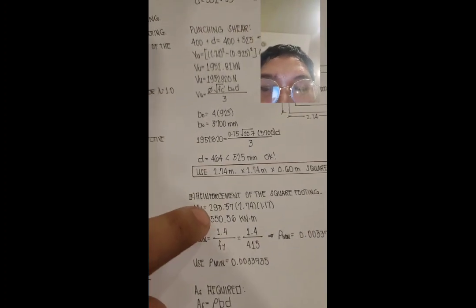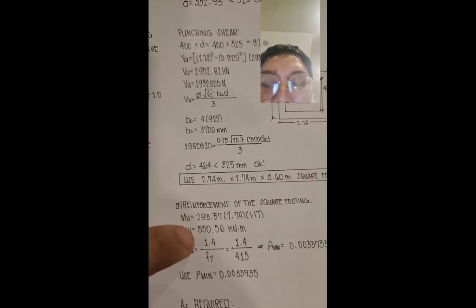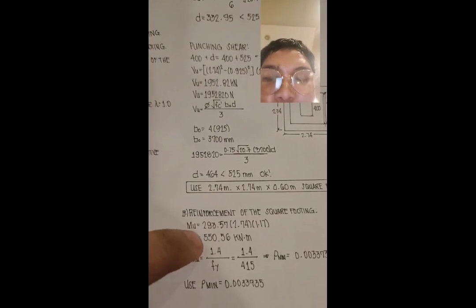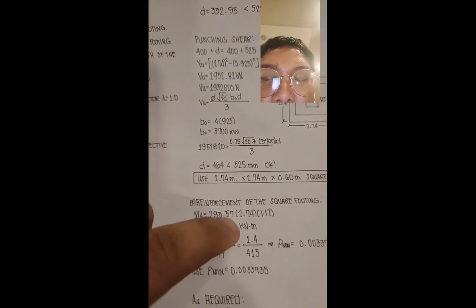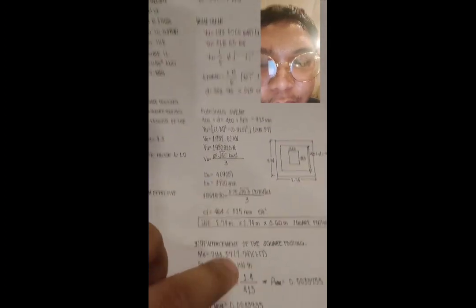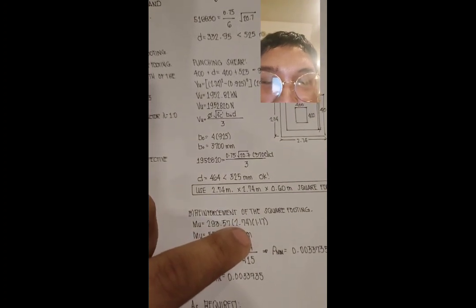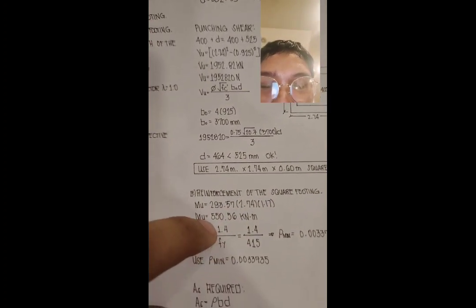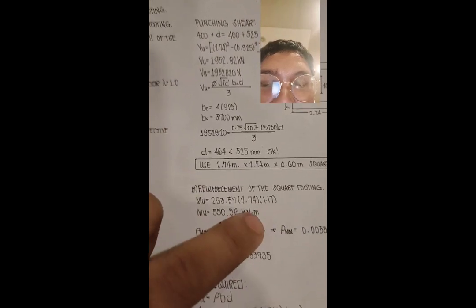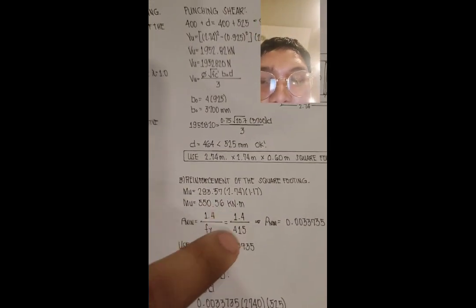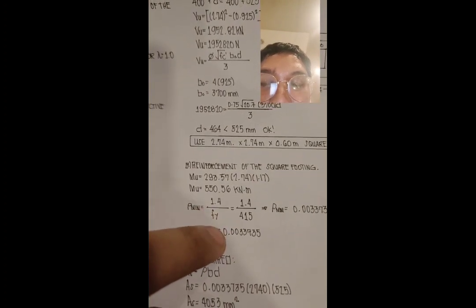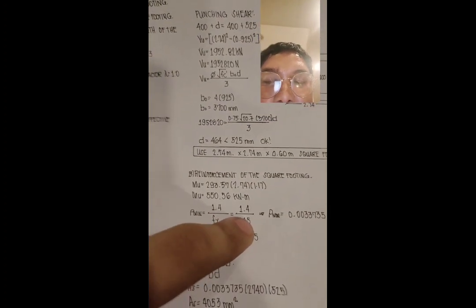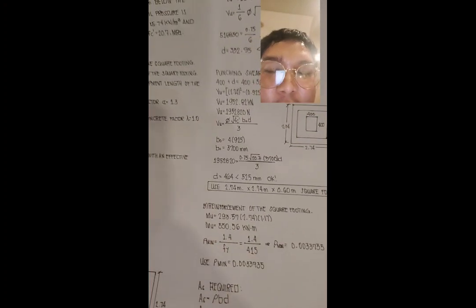Next is B, reinforcement of the square footing. Moment is 293.57, the qu, multiplied by 2.74 times 1.17, giving Mu. We have 550.56 kilonewton meter. So we have here the rho min, 1.4 all over fy, so 1.4 all over 415, our fy.